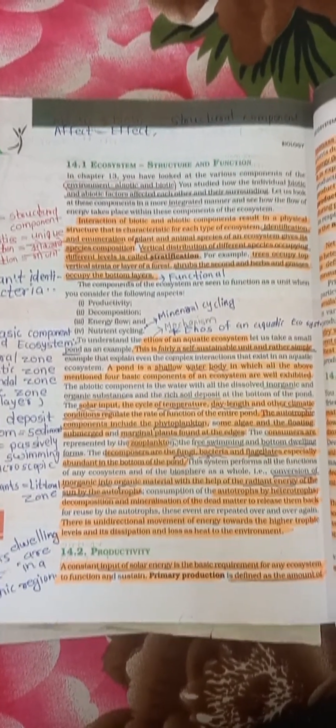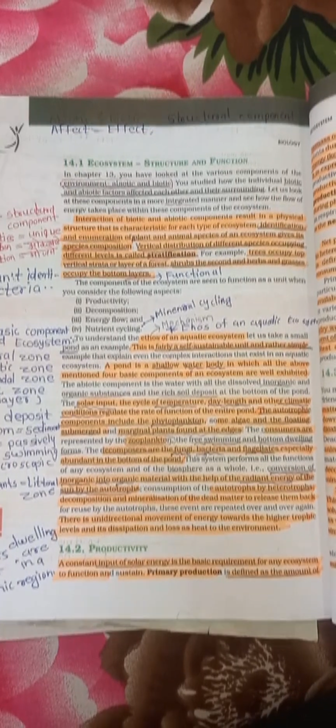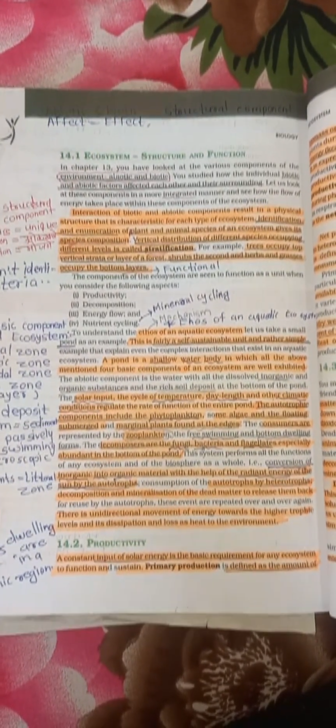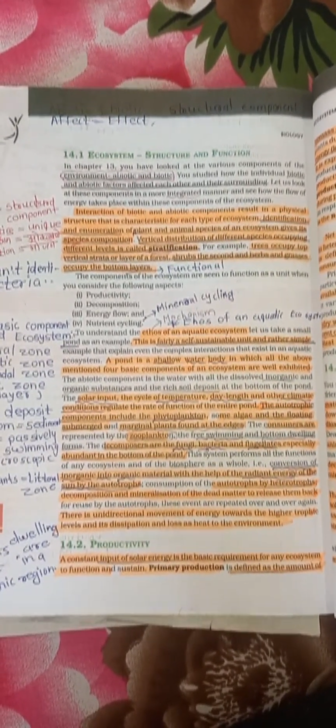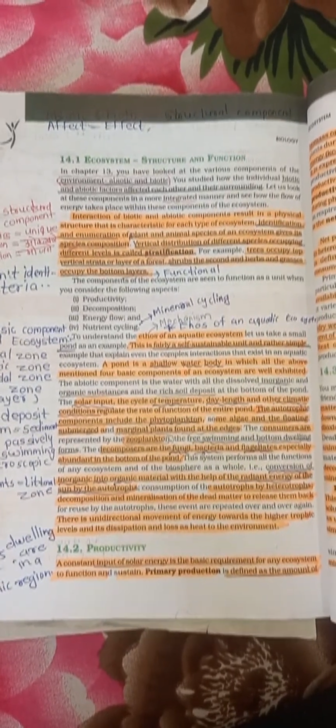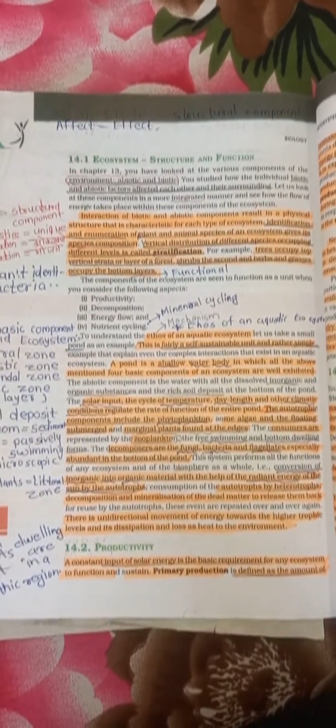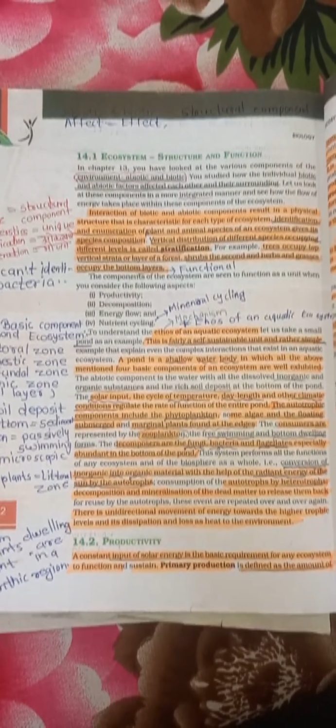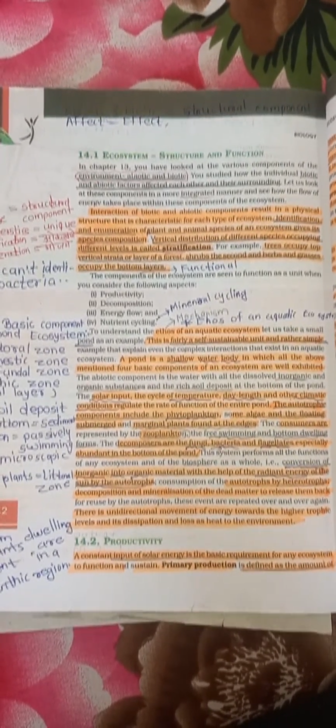The autotrophic components include the phytoplankton, some algae, and the floating, submerged, and marginal plants found at the edges. The consumers are represented by the zooplankton, free-swimming and bottom-dwelling forms. The decomposers are the fungi, bacteria, and flagellates, especially abundant in the bottom of the pond.